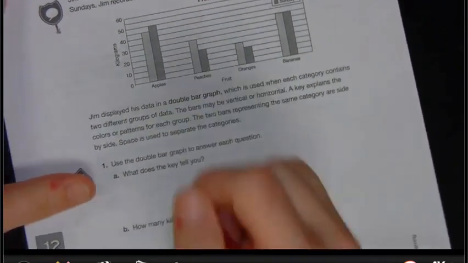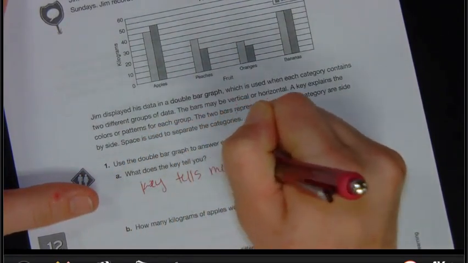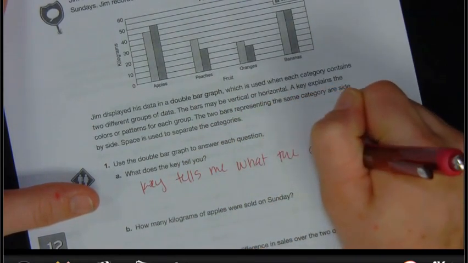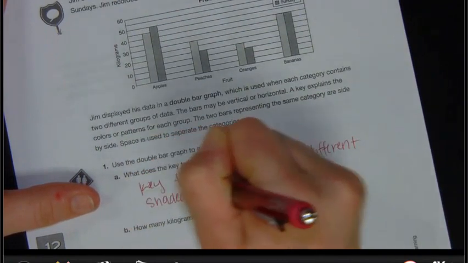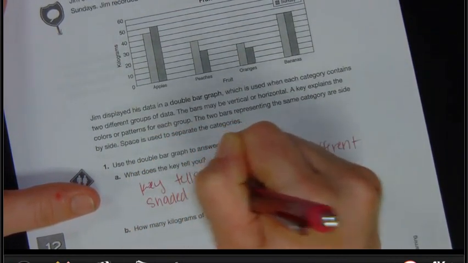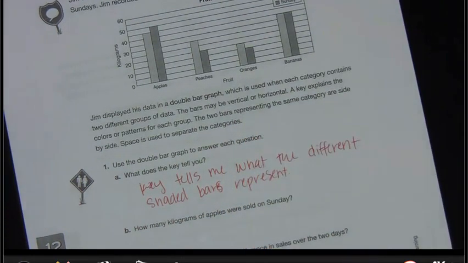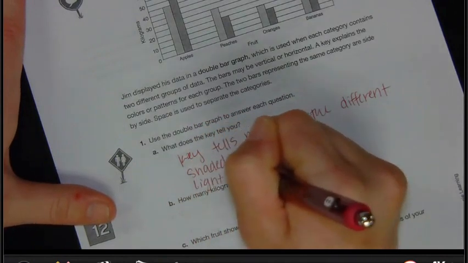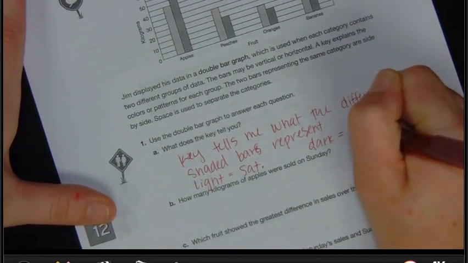What does the key tell you? Well, the key tells me what the different shaded bars represent. Okay, it tells me what each of the different shaded bars represent. Okay, that the light equals Saturday and the dark equals Sunday.